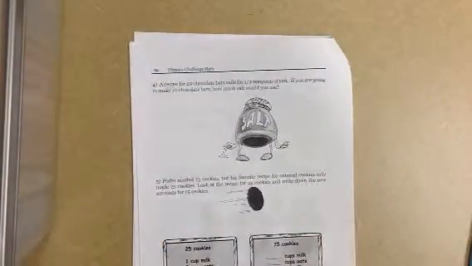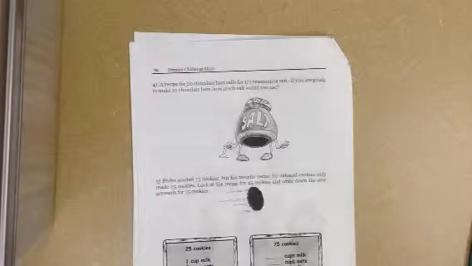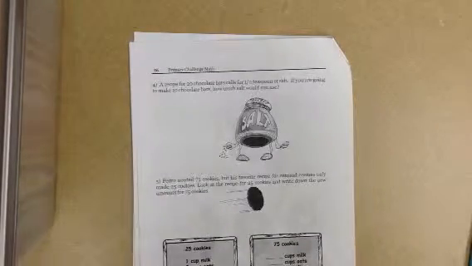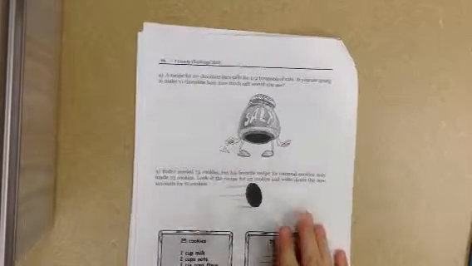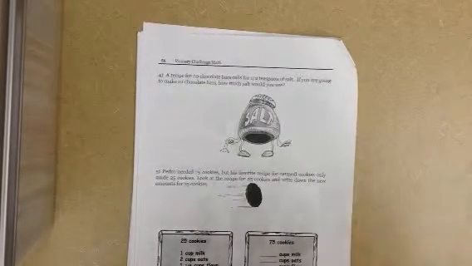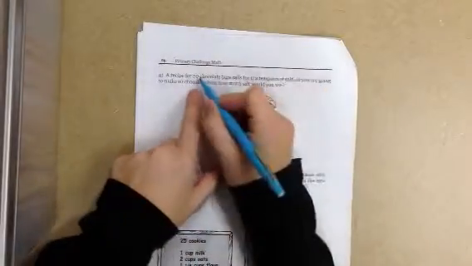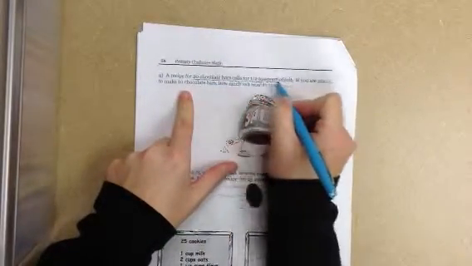A recipe for 20 chocolate bars calls for a ½ teaspoon of salt. If you are going to make 10 chocolate bars, how much salt would you use? So, important information, 20 chocolate bars needs a ½ teaspoon of salt.